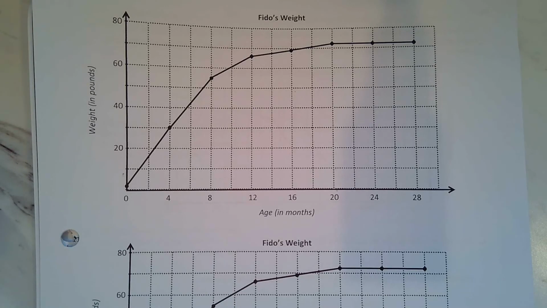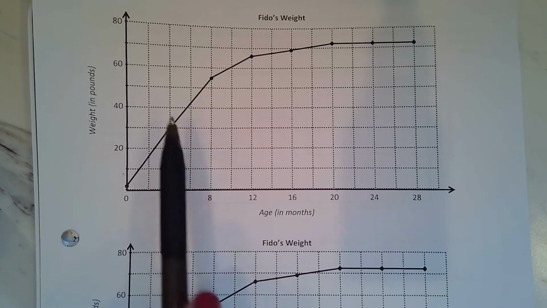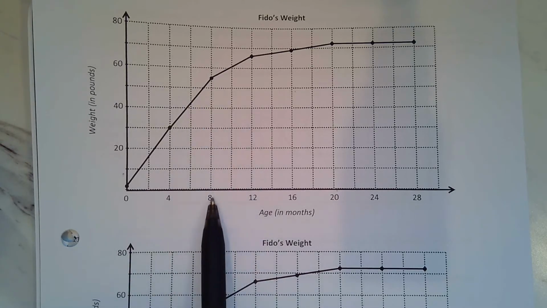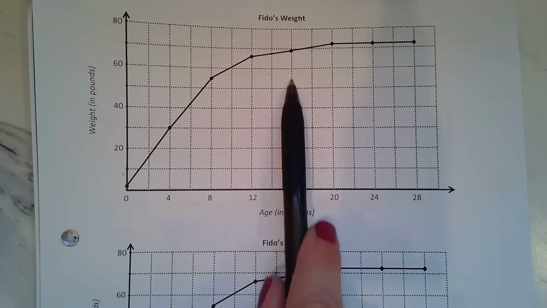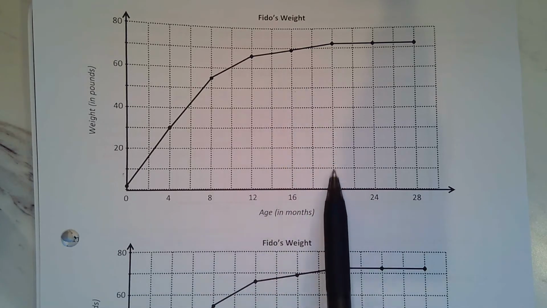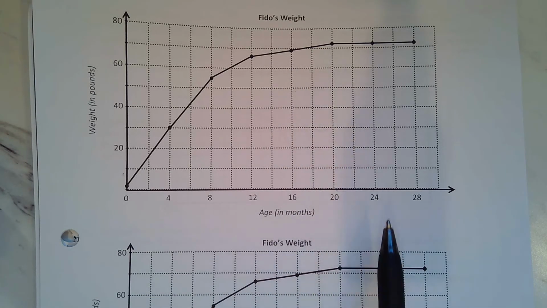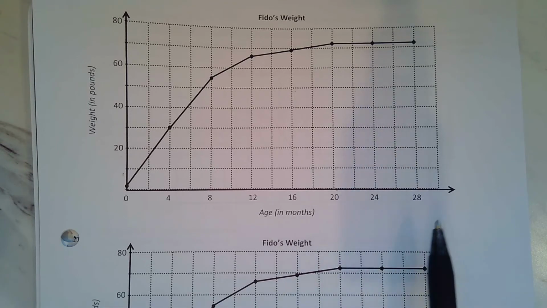So look at the data contained in the graph. What can you learn about Fido's weight by looking at the graph? What do you notice? Okay, at 2 months, 4 months, 6 months, 8 months, 12 months, 16 months, 20 months, 24 months, 28 months. What are you noticing?